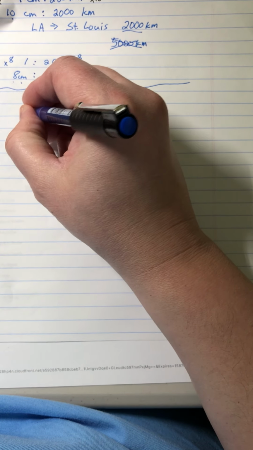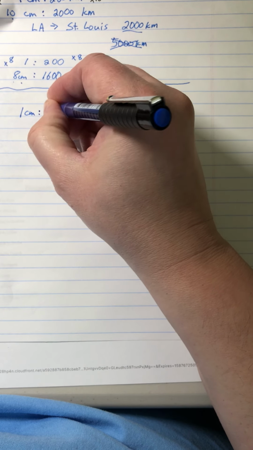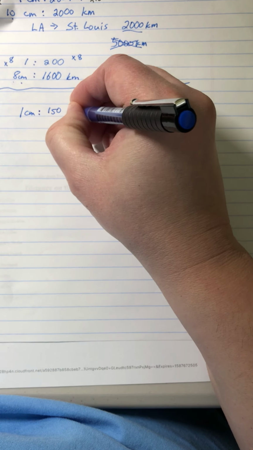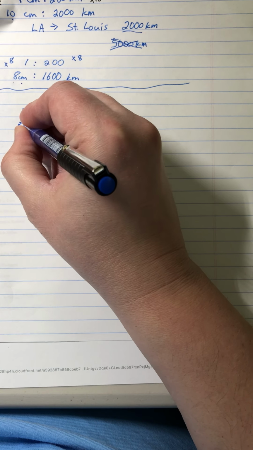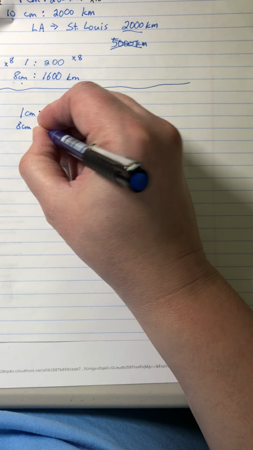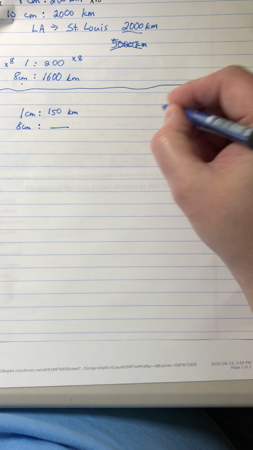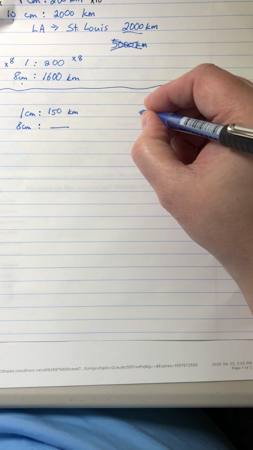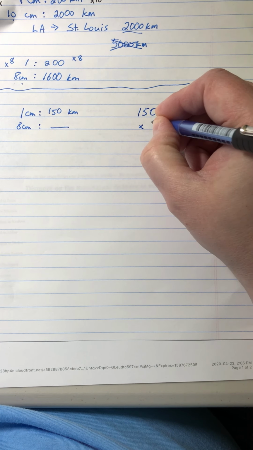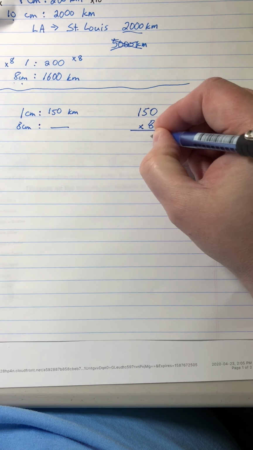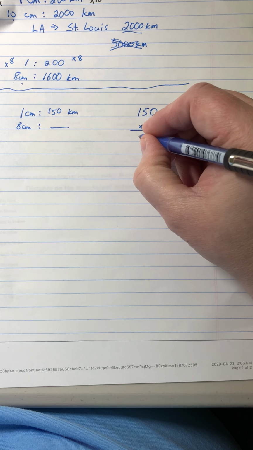It is now 1 centimeter on the map represents 150 kilometers in real life. So now I measured 8 centimeters. And how much is it going to be in real life? Now, good news, you could use a calculator for this if you wish. My calculator is on my phone, which I'm filming with, so I'll just do some quick multiplication.